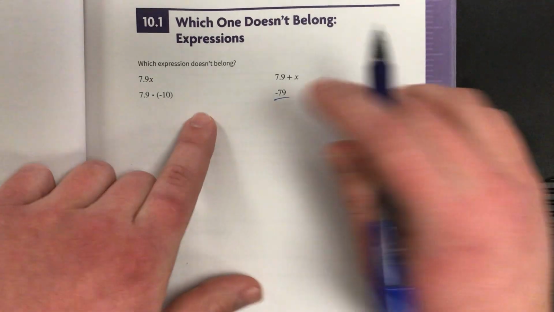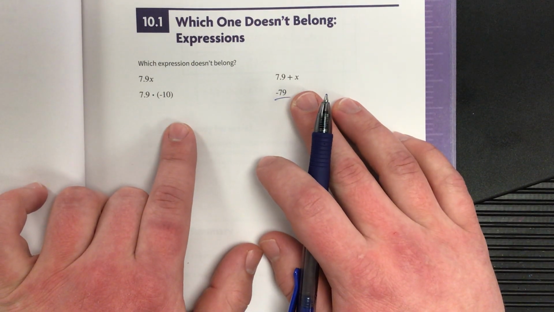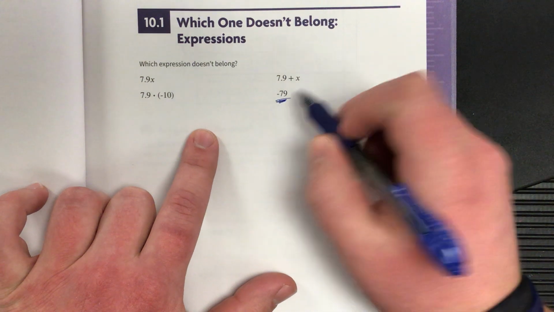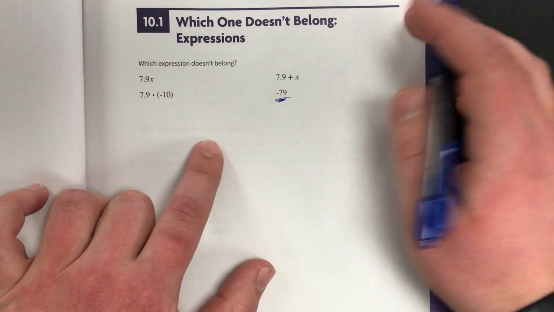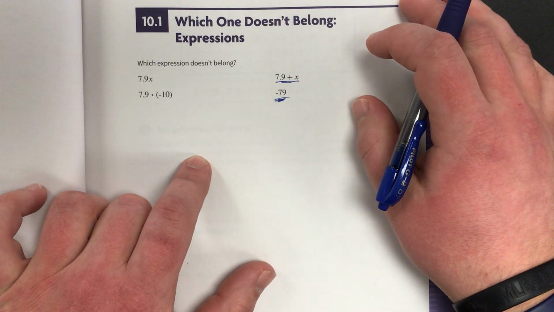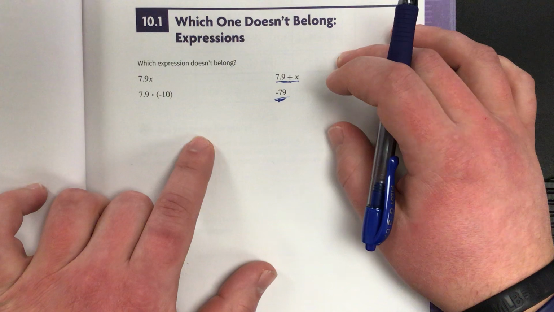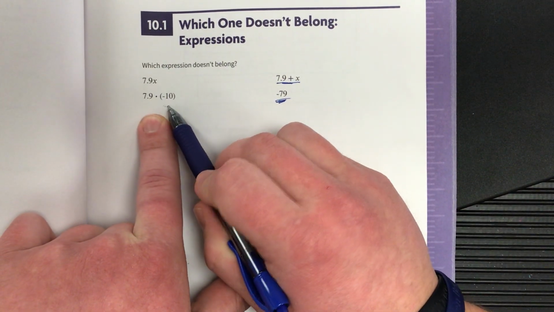All right. So this is another one of those where you can kind of pick any one of them, right? We can figure out something different with each one. Negative 79 is just a number. There's no multiplication or adding there. So that could be different. 7.9 plus x is the only one where we're adding, right? So that couldn't belong. 7.9 times negative 10 is the only one with a set of parentheses here.